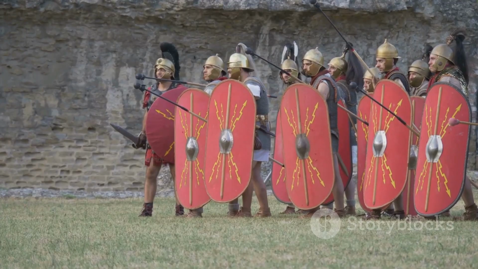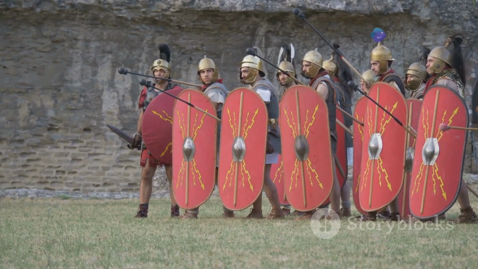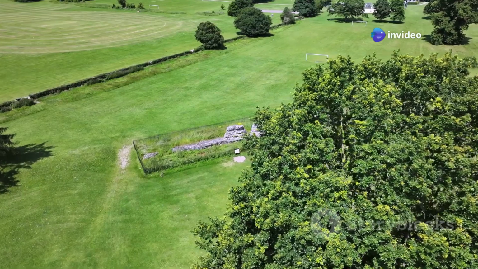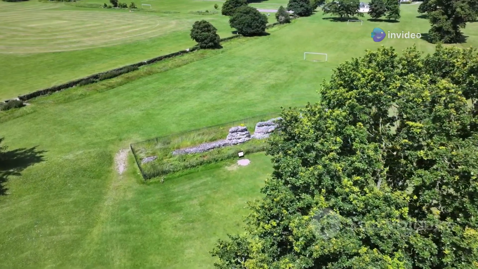Imperial expansion. Under emperors like Trajan, Rome reached its greatest territorial extent around 117 CE. This period saw the construction of landmarks such as Hadrian's Wall.